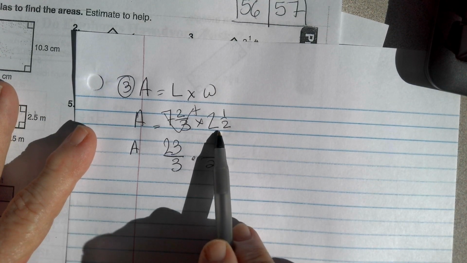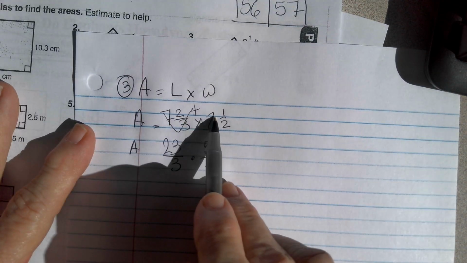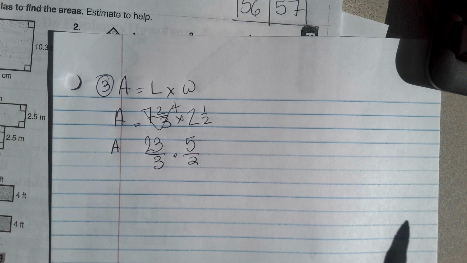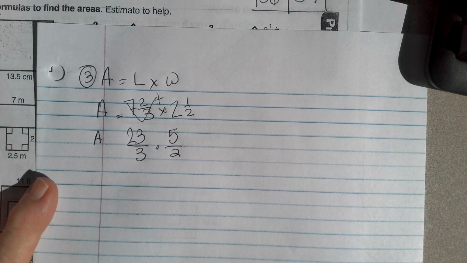Then on this one, what is that going to be? 5. Oh, this is an ugly problem. Okay. 2 times 2 is 4, plus 1 is 5. This is really ugly. I'm so sorry. Because nothing reduces. So you just have to do what?